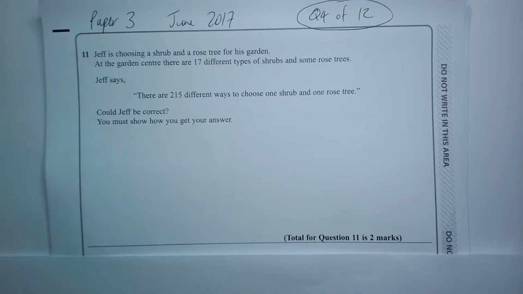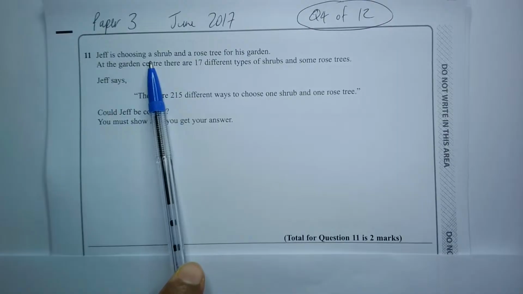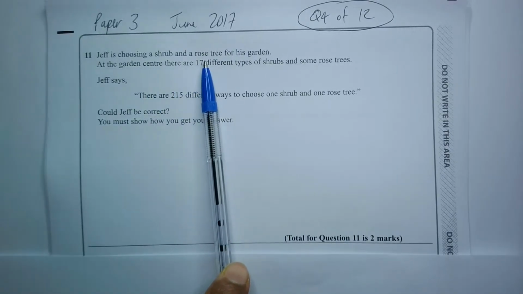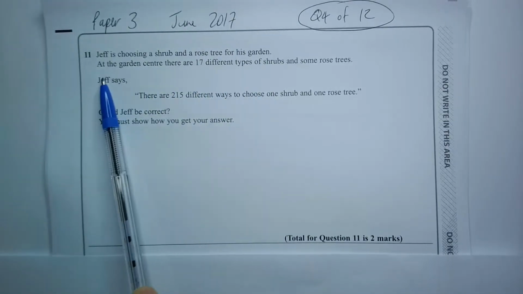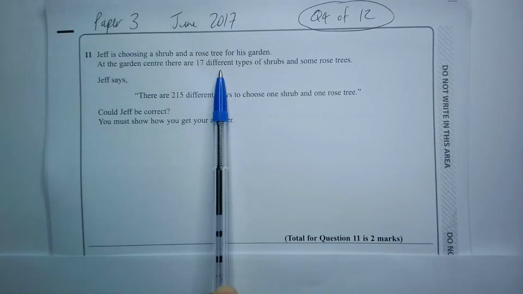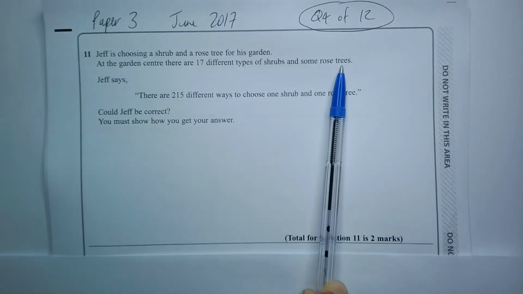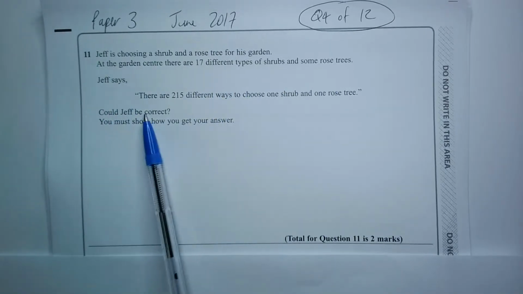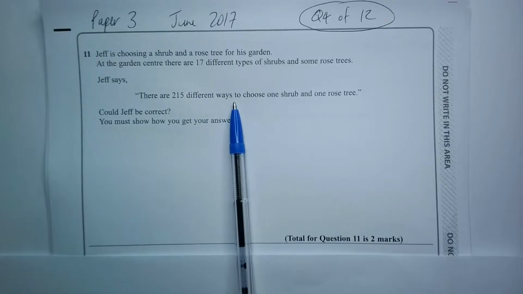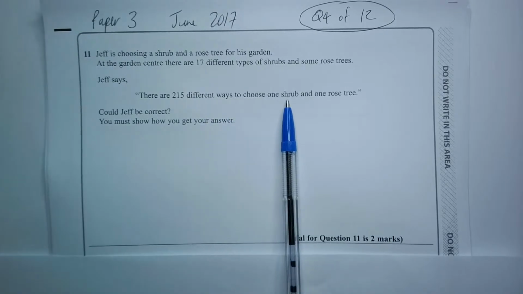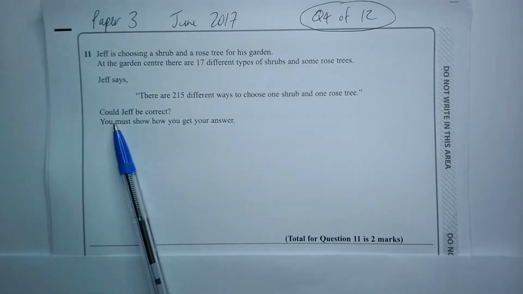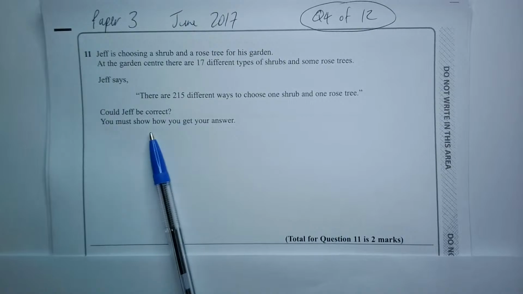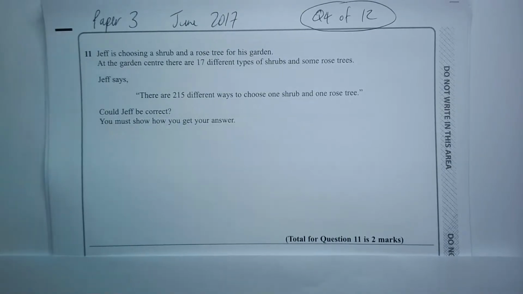So this question is saying, Jeff is choosing a shrub and a rose tree for his garden. At the garden center, there are 17 different types of shrubs and some rose trees. Jeff says there are 215 different ways to choose one shrub and one rose tree. Could Jeff be correct? You must show how you get your answer.